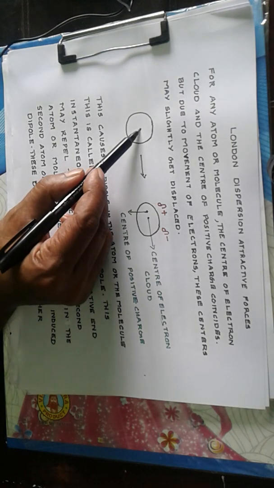Next, we can consider the forces of attraction operating between alkyl halide molecules. First of all, we shall see what London dispersion attractive forces are. For any atom or molecule, the center of the electron cloud and the center of positive charge coincide. The same point represents the center of the electron cloud and the center of positive charge of the nucleus.